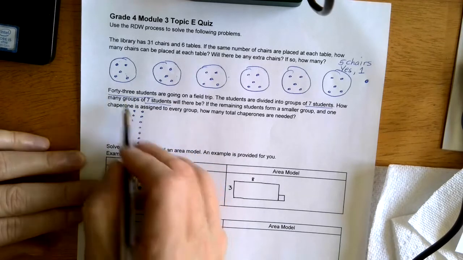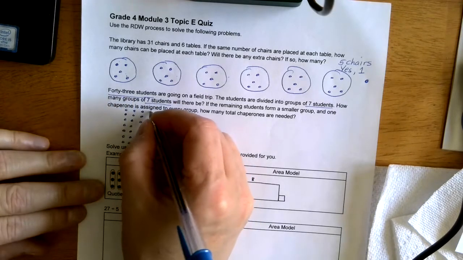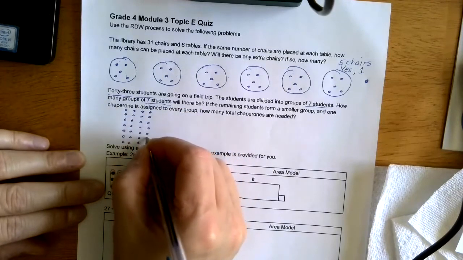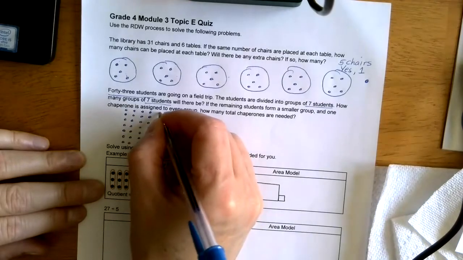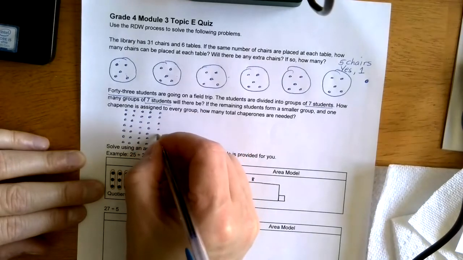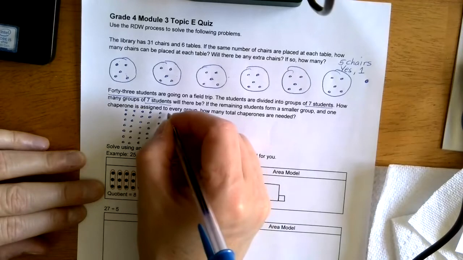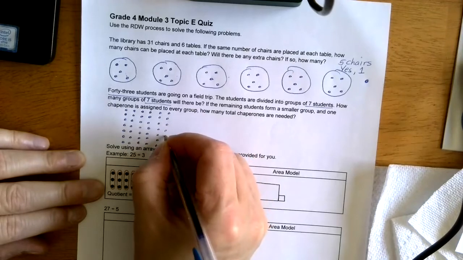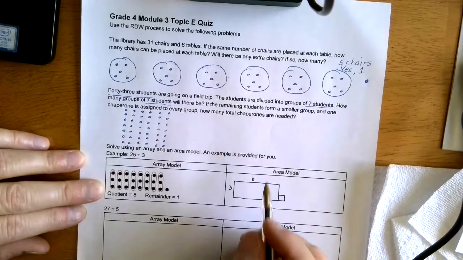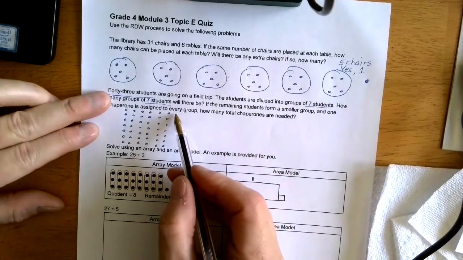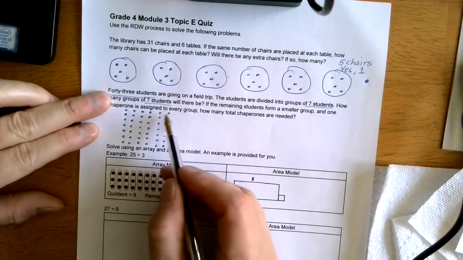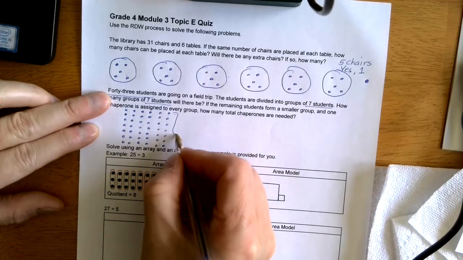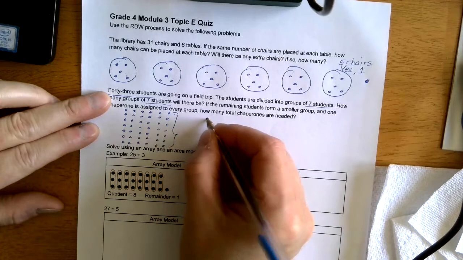I still have 21, and I have 43, so I've got to go further. 22, 23, 24, 25, 26, 27, 28, 29, 30, 31, 32, 33, 34, 35, 36, 37, 38, 39, 40, 41, 42. I have one more left, but then my first row would have more than anybody else. So I'm going to stop there, and I know that I have one extra one.